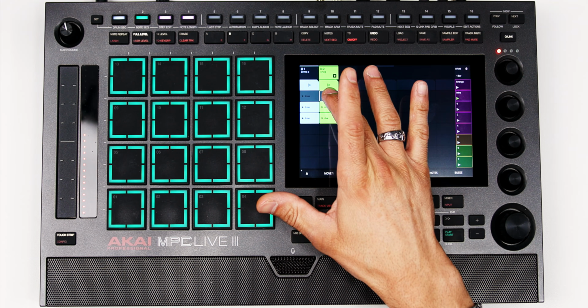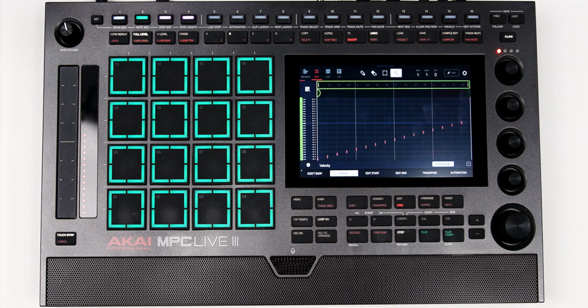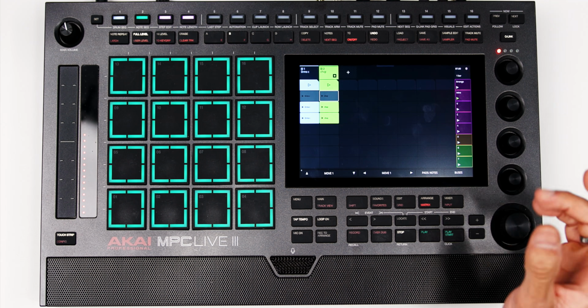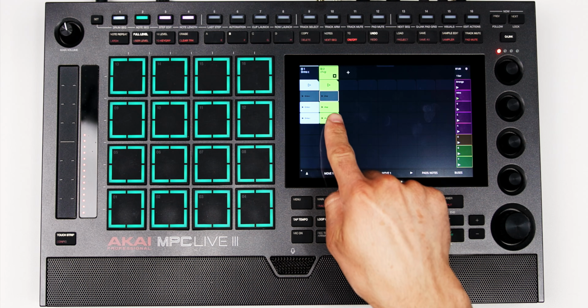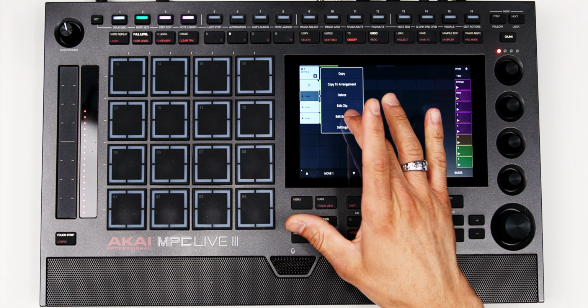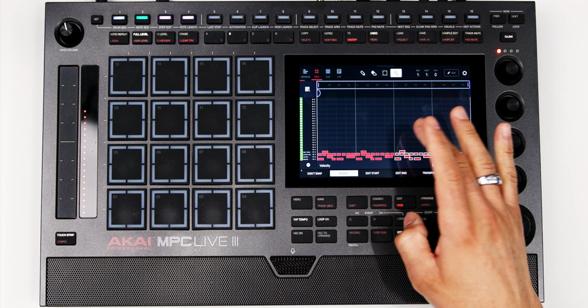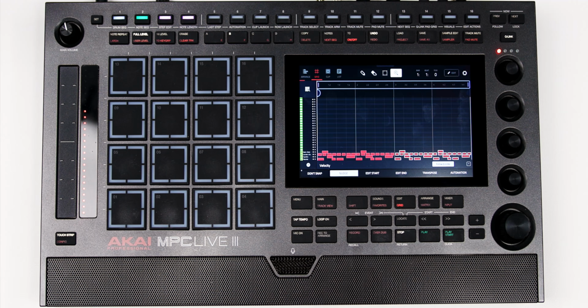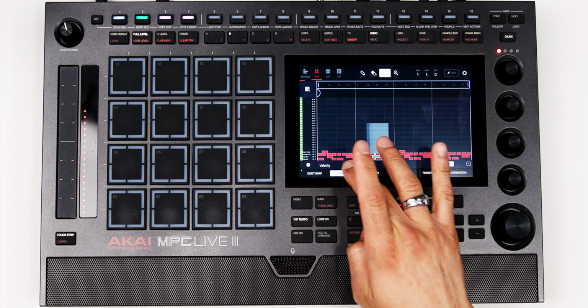If I long press this clip right here, I can go to edit events, or actually I've got to make sure that was my actual drum take. I long press the sample chops. I want to long press the drum take, go to edit events. And right here, I can delete certain notes. I can get rid of certain notes. Maybe I want just the hi-hats to come in on bar 2. So I can just select all of this right here.